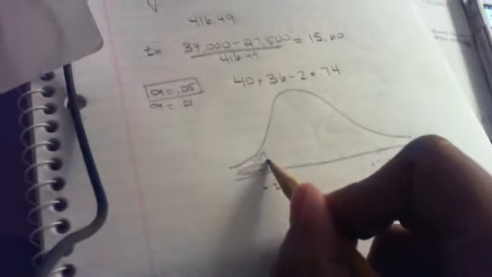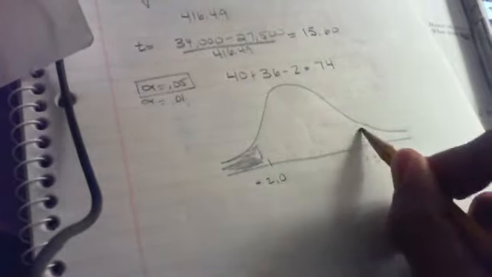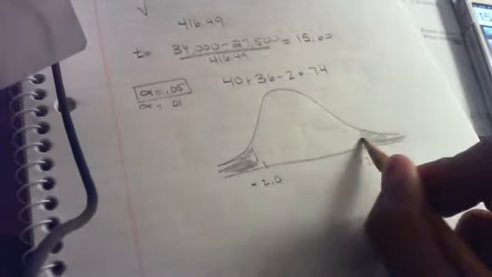So what I want to know is, on average, do men and women make the same amount of money? If my obtained t-score falls within this tail or this tail, I'm going to have to reject my null hypothesis that in the population, men's salaries on average are usually equal to women's salaries on average.